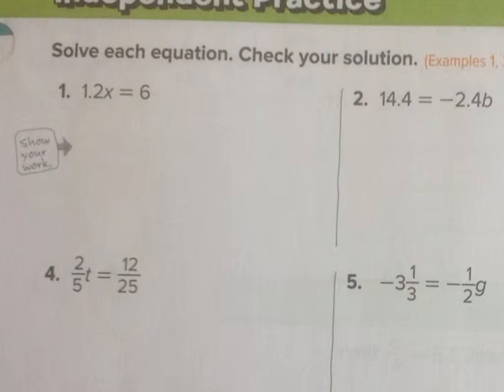So for this problem, as you can see, there's nothing besides the 1.2x on the left side. So in order to just get 1x, we have to divide this by 1.2. And then when we do that, we have to divide the other side by 1.2. So when we do this, we're left with just x on this side. So 1.2x divided by 1.2 just gives us x. And that's always how we isolate the variable, no matter what is in front of it. So then our next step is to take 6 divided by 1.2.